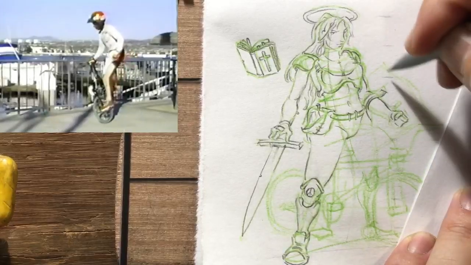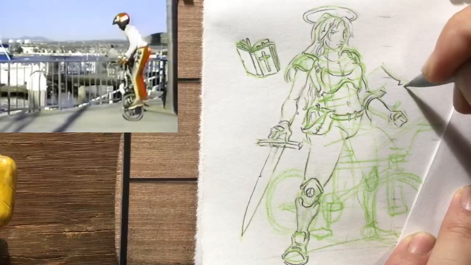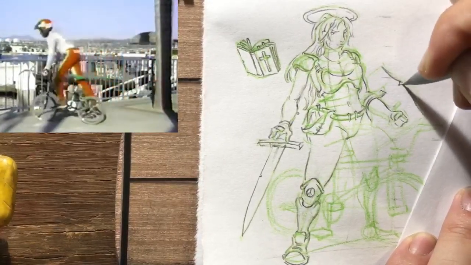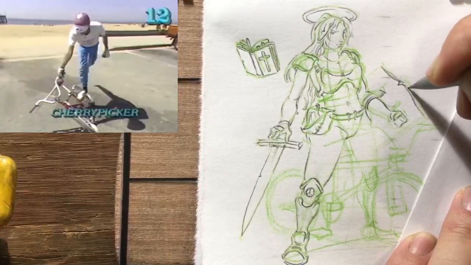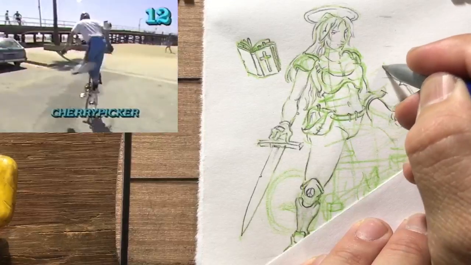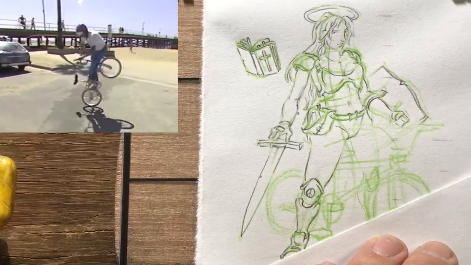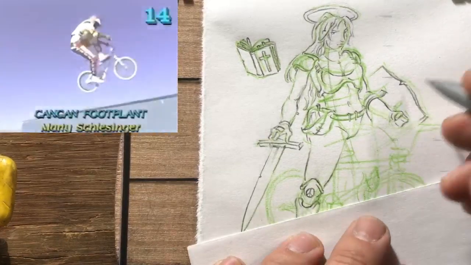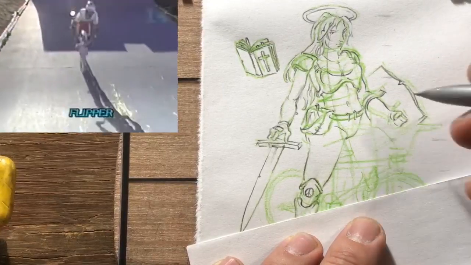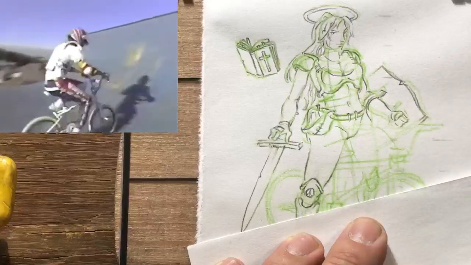Okay, so let's see here. Now there's actually different shield handles. There's the one that you hold right here, or there's the one right here.